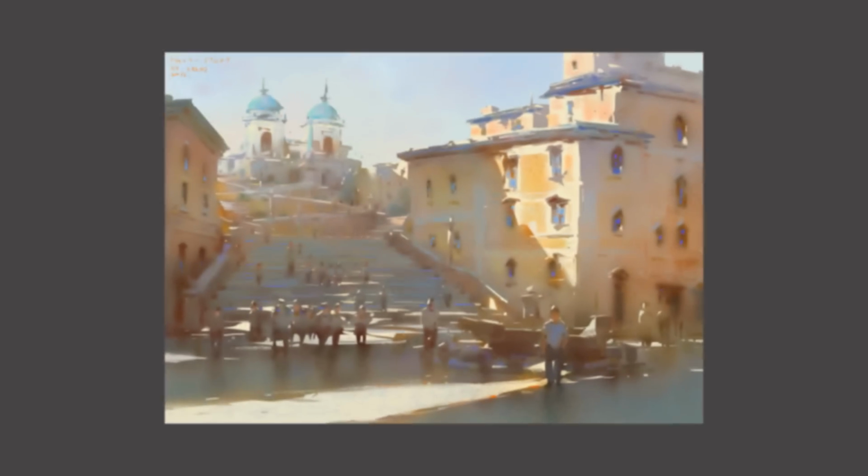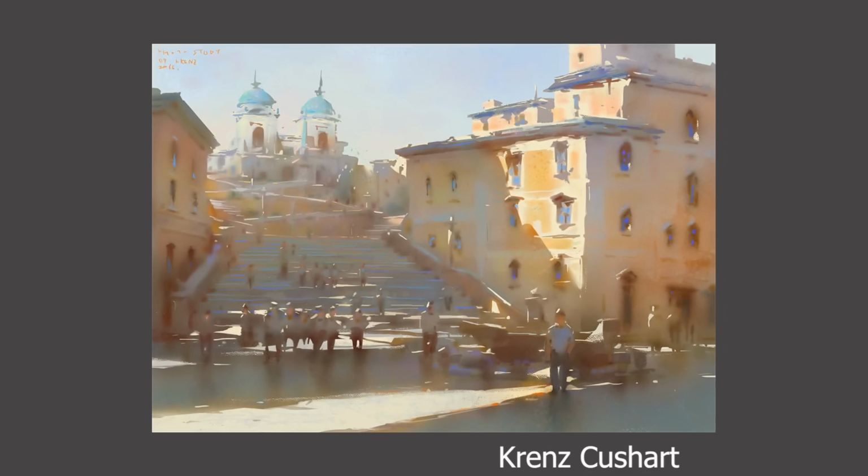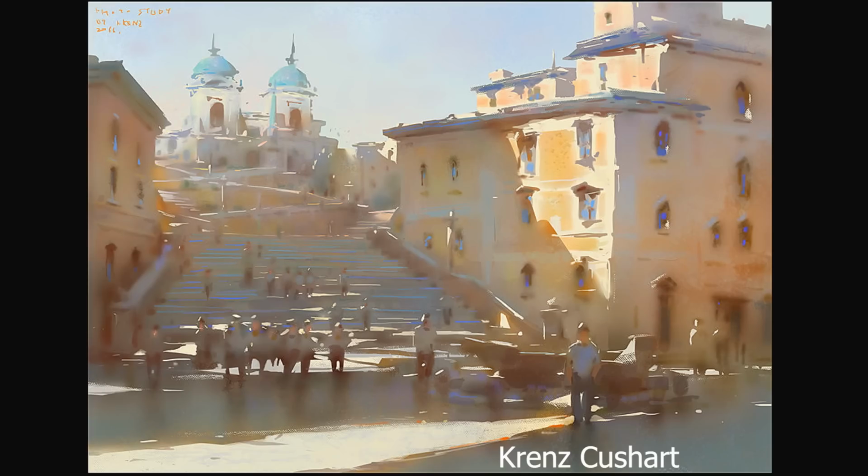Here's a painting with a lot of visual interest. Krenz Kuschart achieves this largely with edges. Look at this area here. I'm painting over it with just a regular airbrush, and those soft edges feel right at home. In comparison, look at these edges here. They are so much sharper. The stark difference between those edges really grabs our attention.